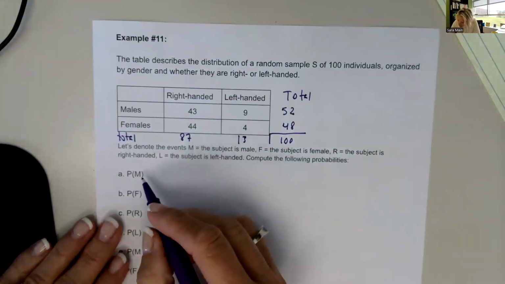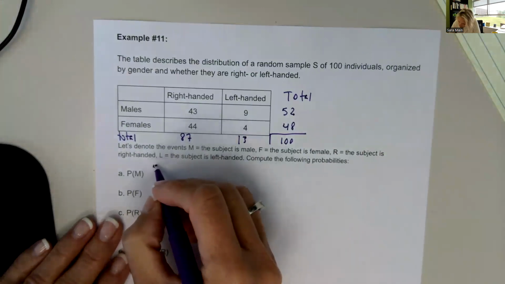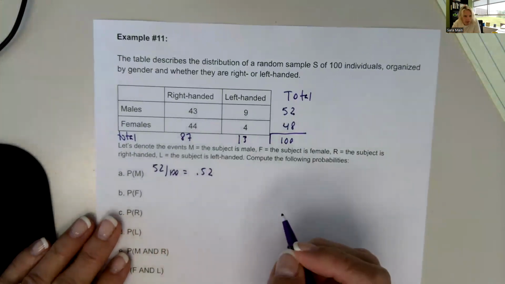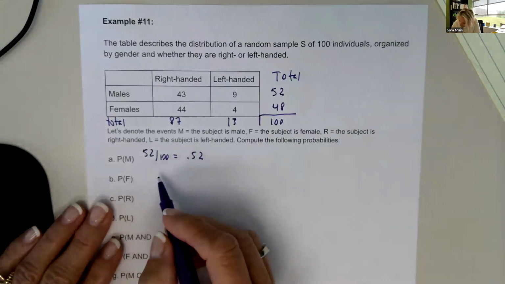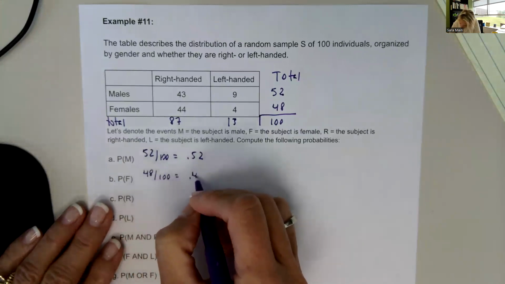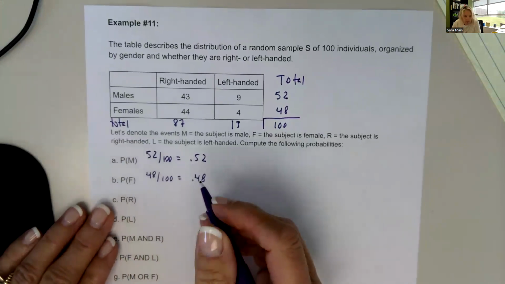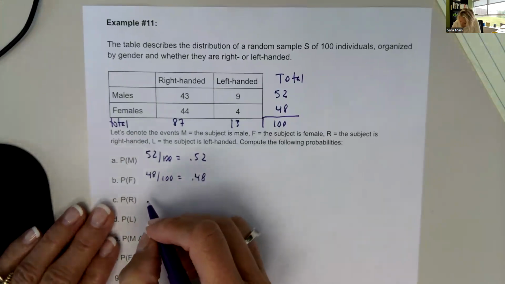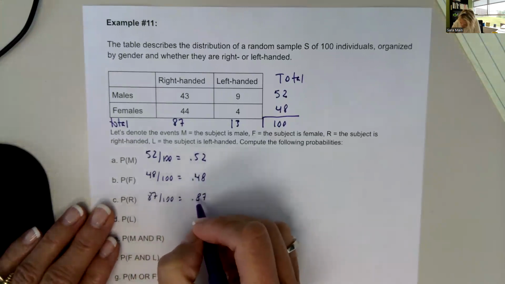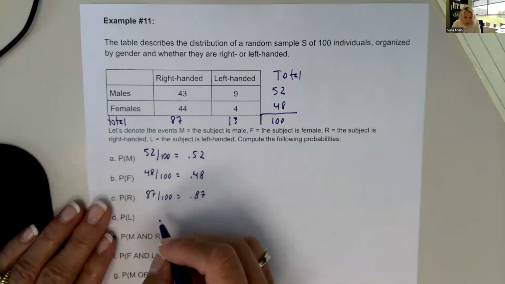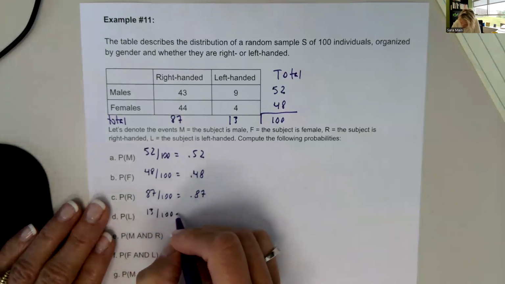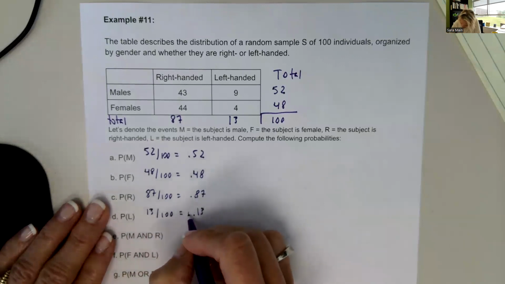So what is the probability of being male? That would be 52 out of 100, or 0.52. The probability of being female is 48 out of 100, or 0.48. The probability of being right-handed is 87 out of 100, or 0.87. The probability of being left-handed is 13 out of 100, or 0.13.